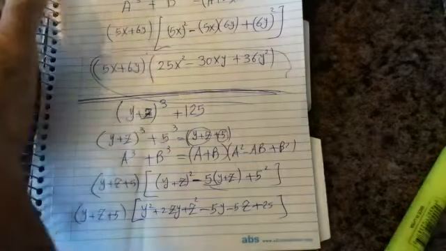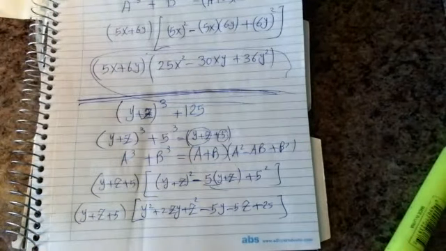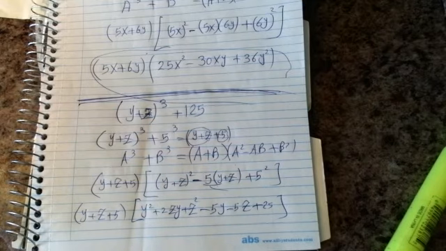So we actually went through all methods of factoring, and this was the last method, or the last formula, to use.